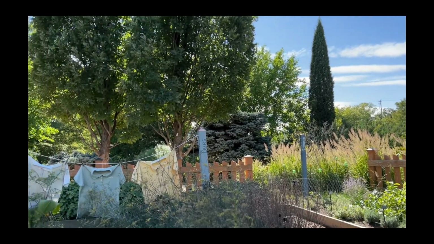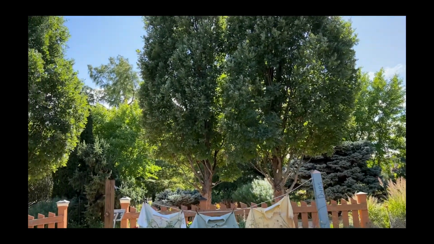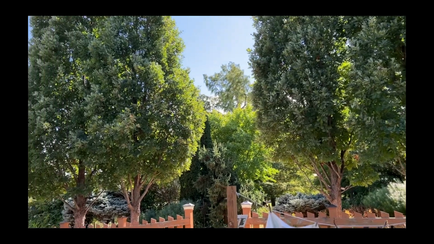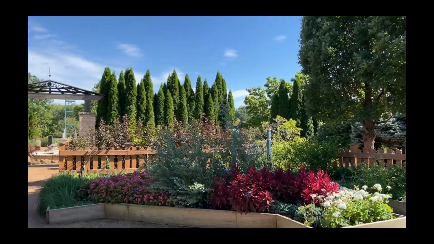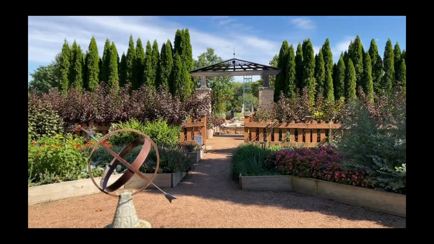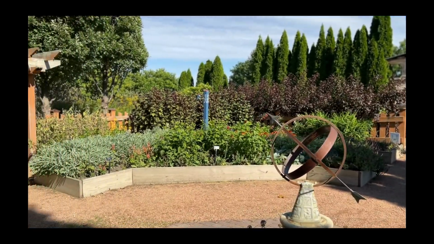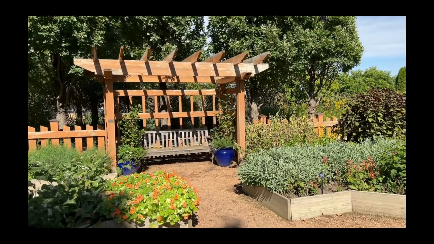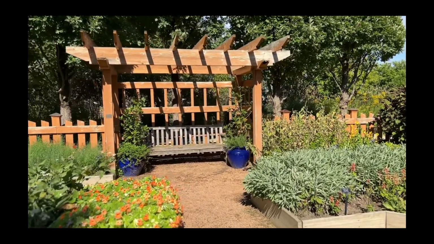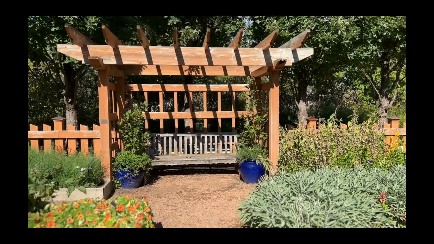We also have some trees right here defining the edge of the space. And then what's really cool about this space, there is a ceiling, but it's only in one location, and it's for the seating area. So again, a great example of only use ceilings where it's special. And this is a great spot for that.